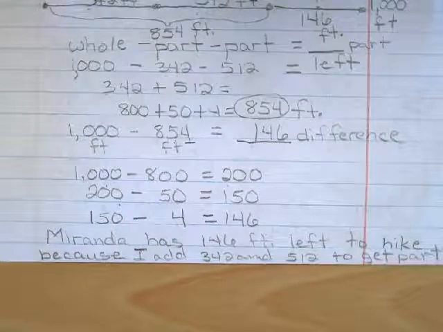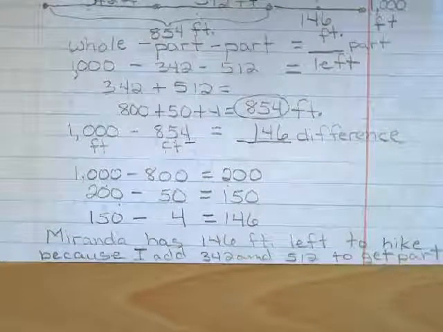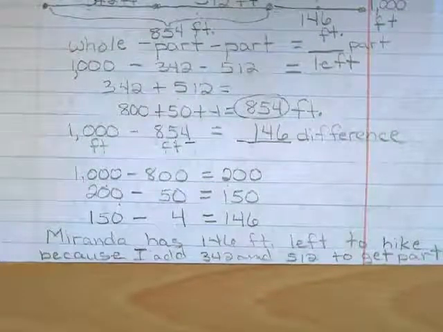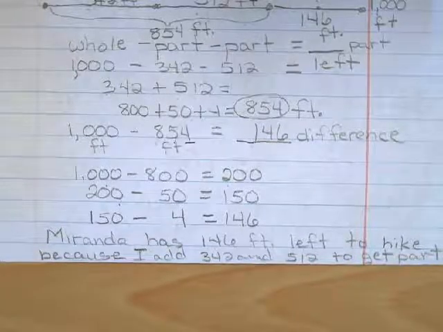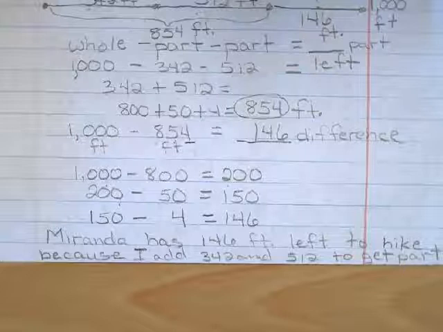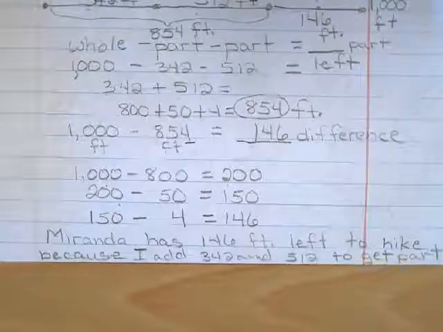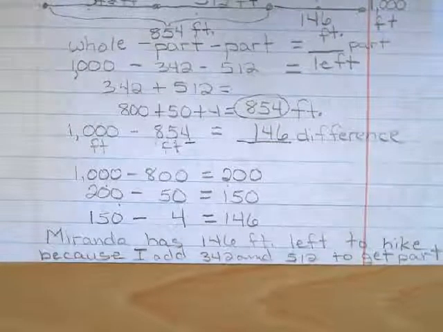So remember to continue to practice writing your word problem answers as answer statements and explaining your thinking when you are working out your word problems.